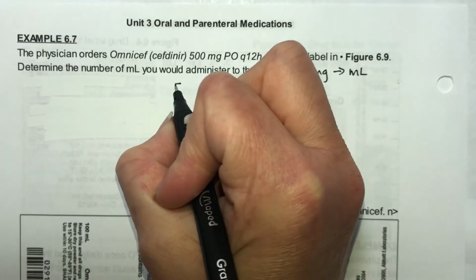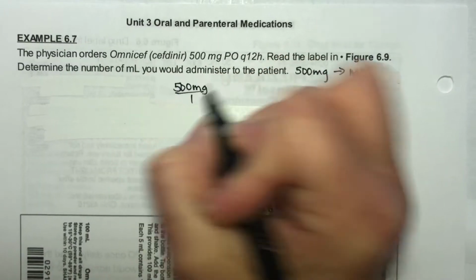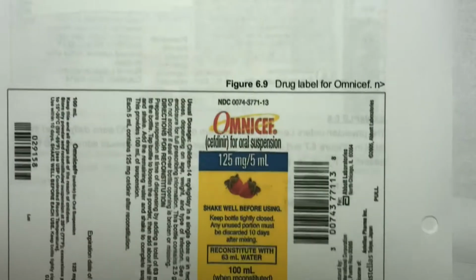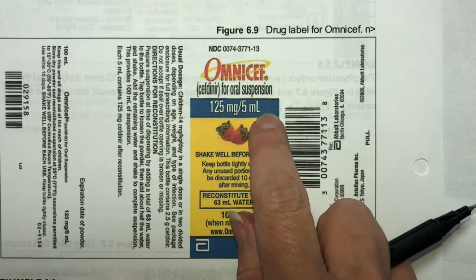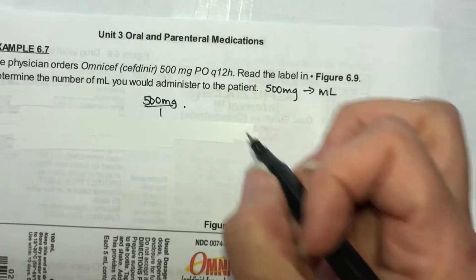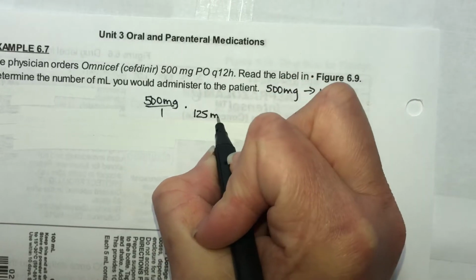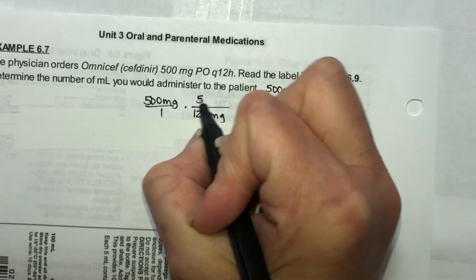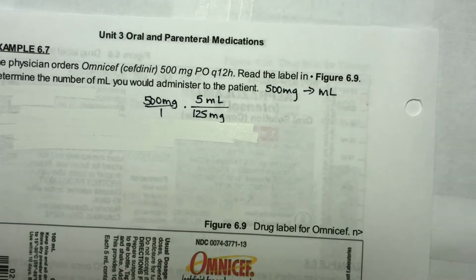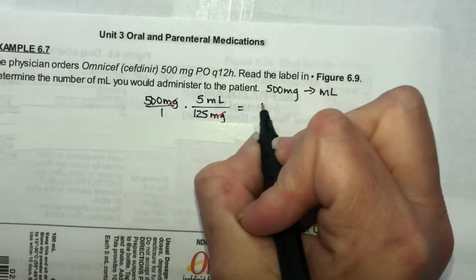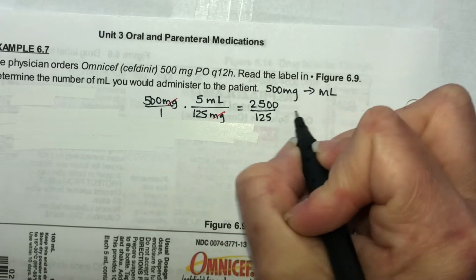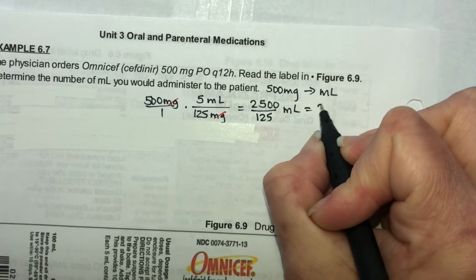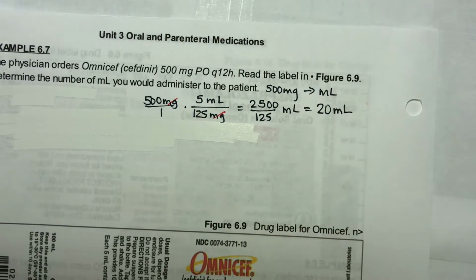So I'm going to be taking 500 milligrams. I'm going to put that over 1 times. If I look at the label, there are 125 milligrams for every 5 milliliters. I'm trying to cancel out the milligrams, so I'm going to put 125 milligrams in the bottom, and that's per 5 milliliters. The milligrams cancel out. If you multiply straight across the top, you get 2,500 over 125 milliliters, which is equivalent to 20 milliliters once you do the division.